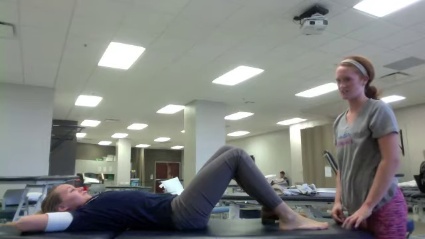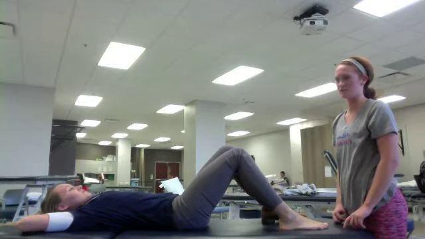The anterior drawer test of the ankle is used to assess the anterior talofibular ligament.